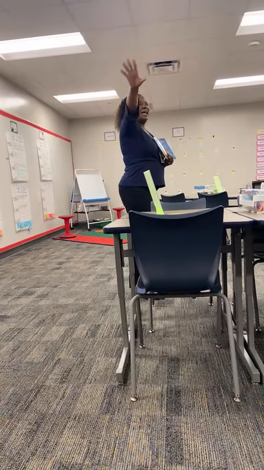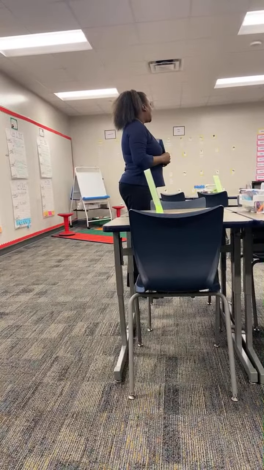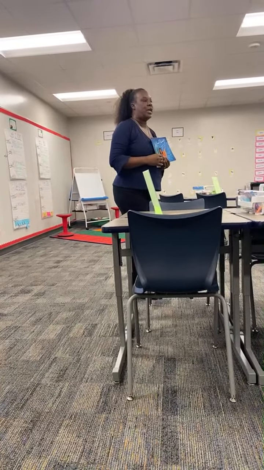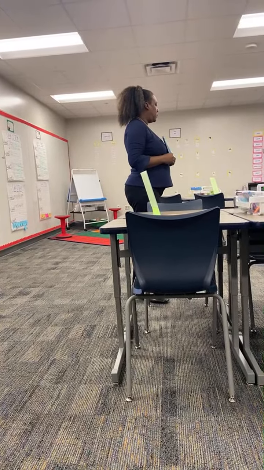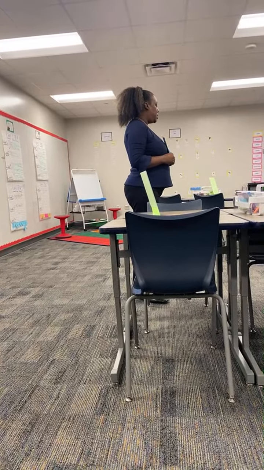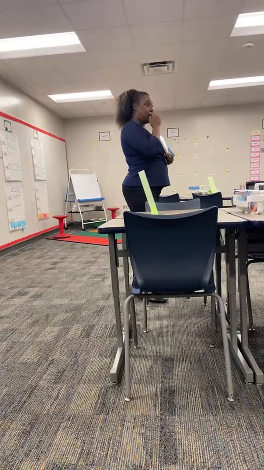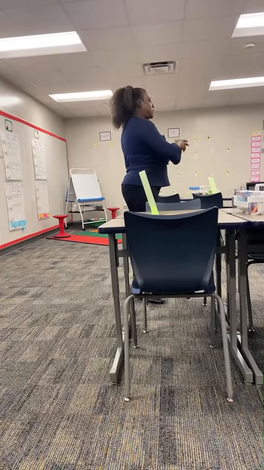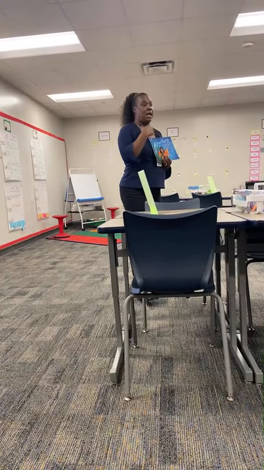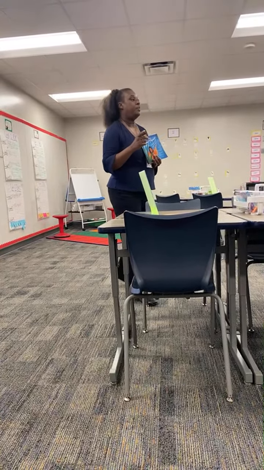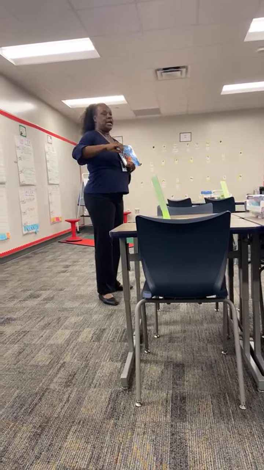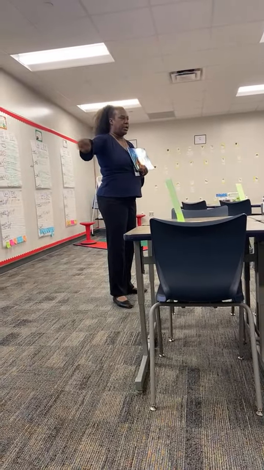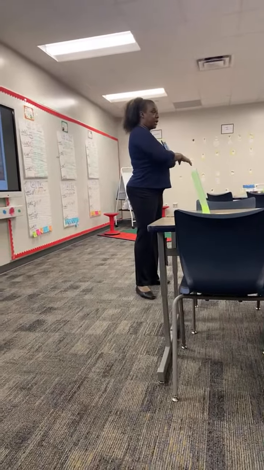So I'm gonna define what it looks like to be over there in the library. What do you think the voice level should be at the library? 0 or 1? 0 or 1, okay? There's not a right or wrong answer, because in my class, the library is gonna be 0. Because chances are, if you have a free library time, I'm doing a small group over here, and there's some groups going over here.